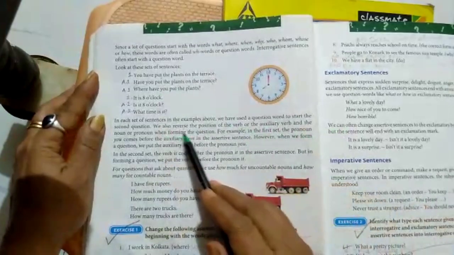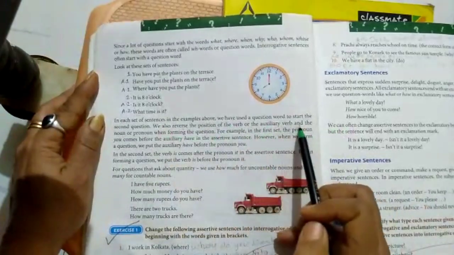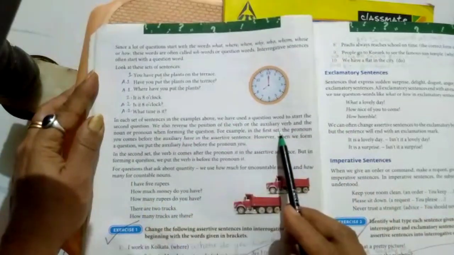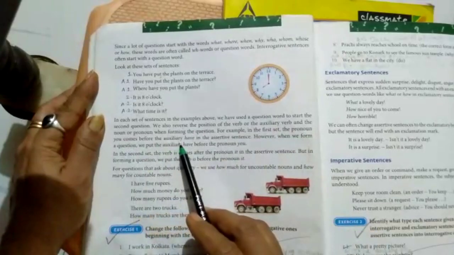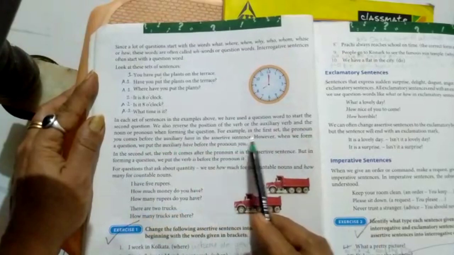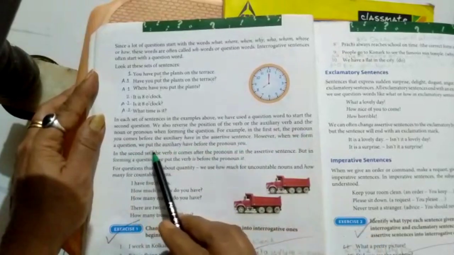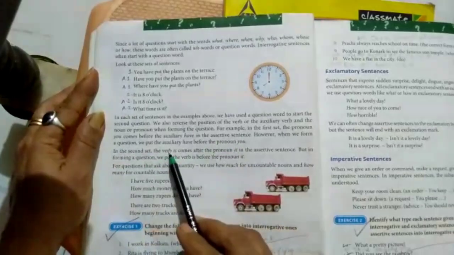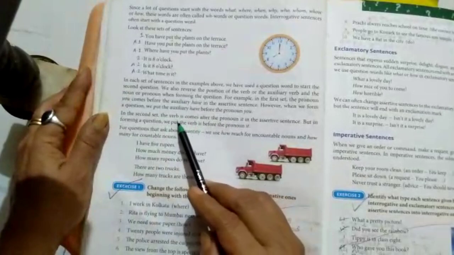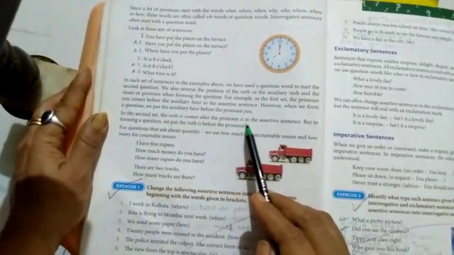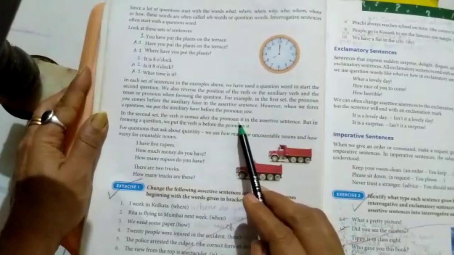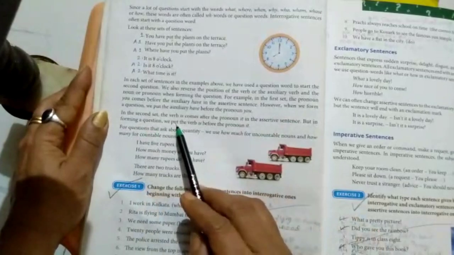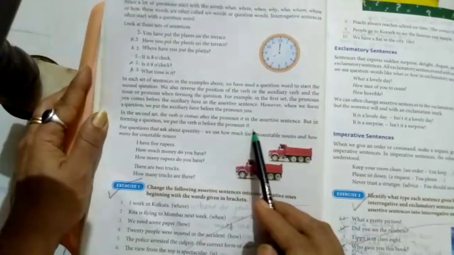So here we also reverse the position of the verb or the auxiliary verb and the noun or pronoun when forming the question. For example, in the first set, the pronoun you comes before the auxiliary have in the assertive sentence. However, when we form a question, we put the auxiliary have before the pronoun you. In the second set, the verb is comes after the pronoun it in the assertive sentence, but in forming a question we put the verb is before the pronoun it.